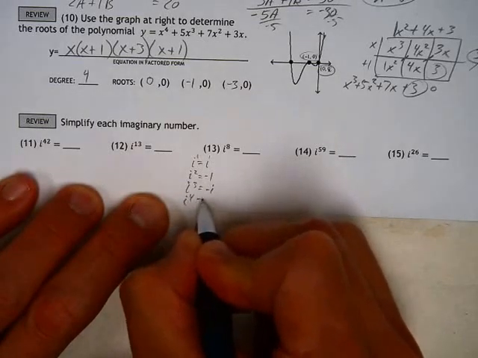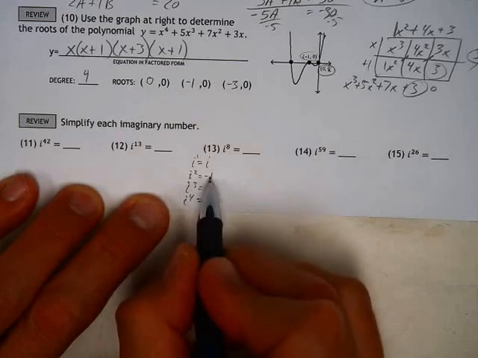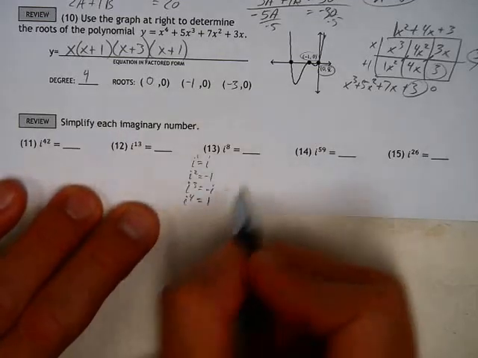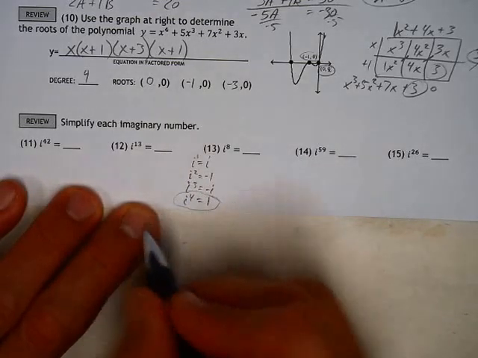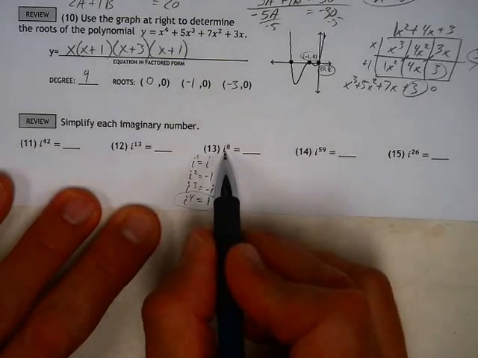i to the fourth then is the same thing as saying this thing squared. So what is that squared? Well, it's a positive 1. And then it repeats. So every 4, this thing's going to repeat, and every 4th time it's going to be equal to 1.